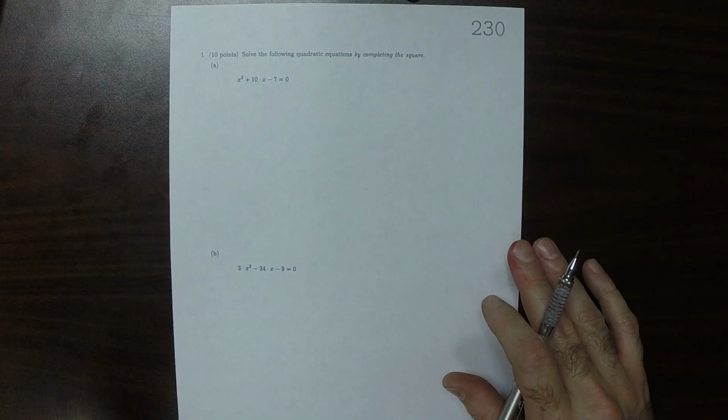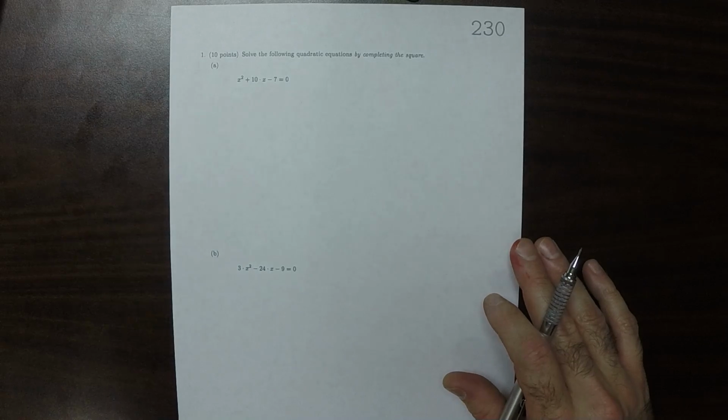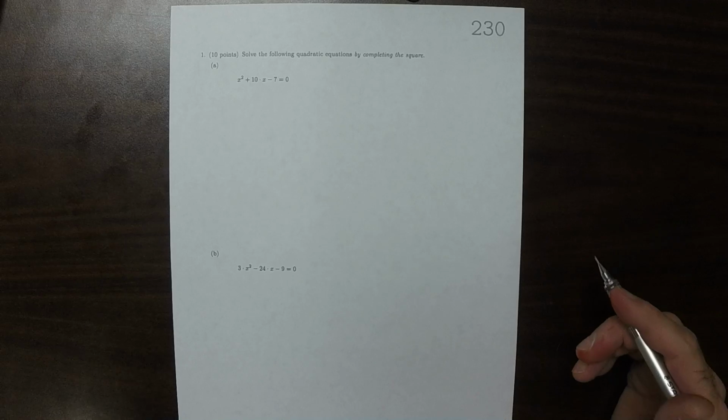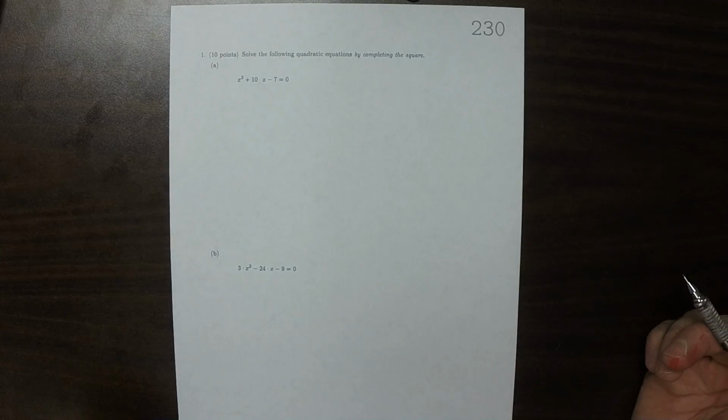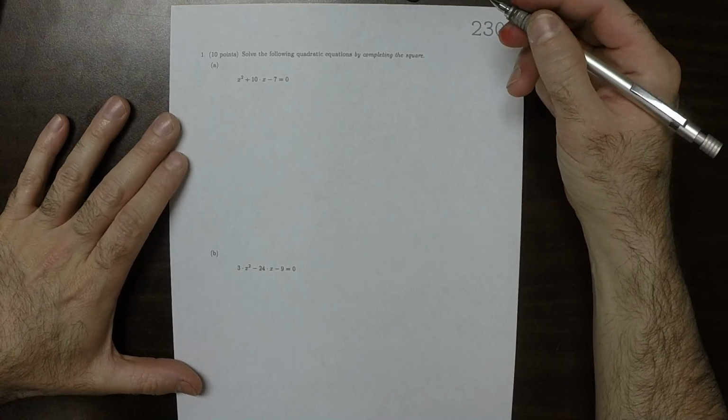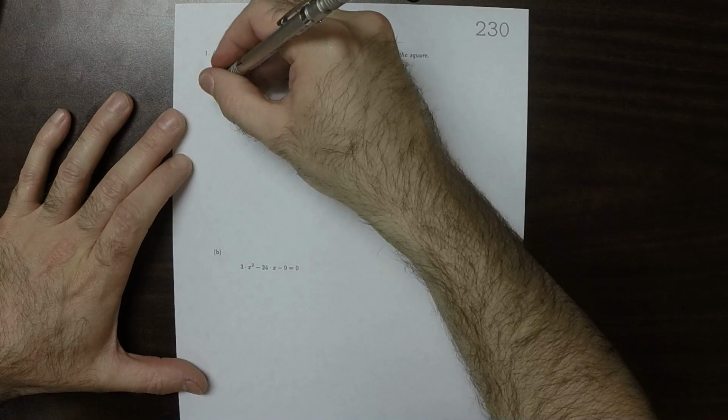This is the solution to WEX 230. Okay, so it says solve, and specifically it says solve by completing the square. So that's the only method that will receive credit.